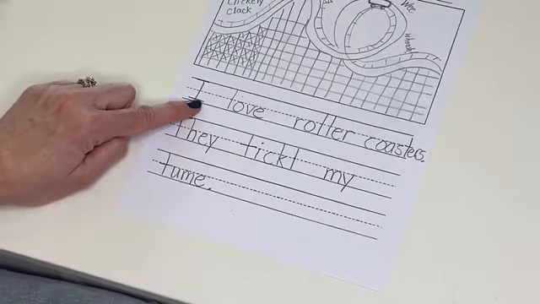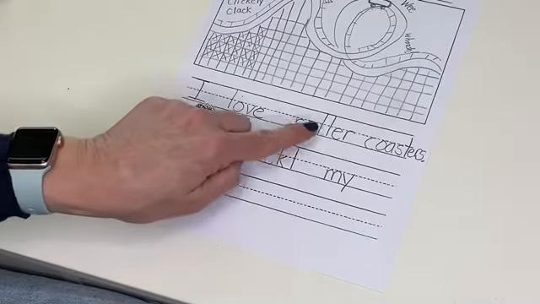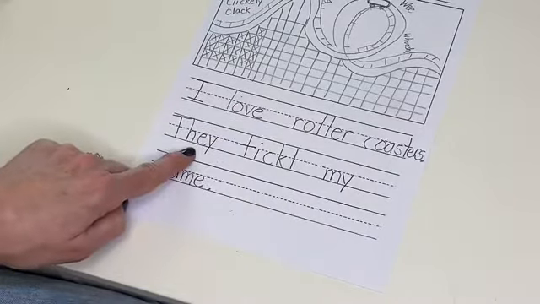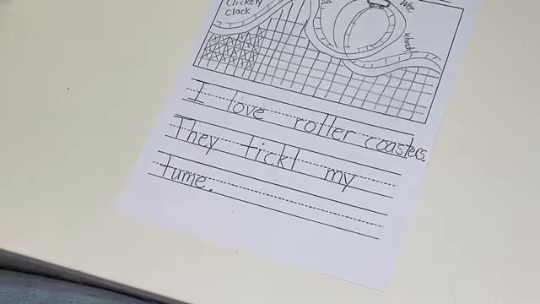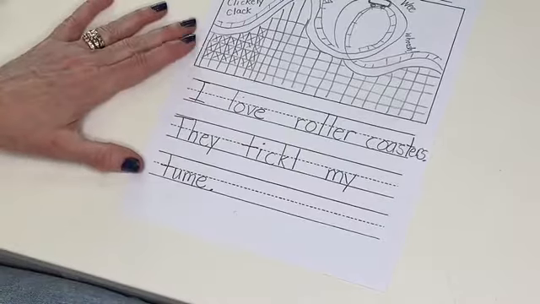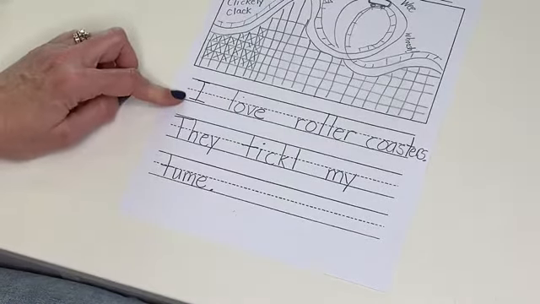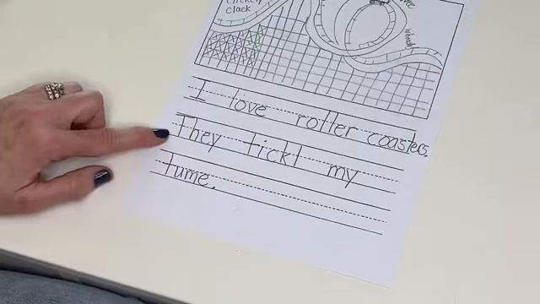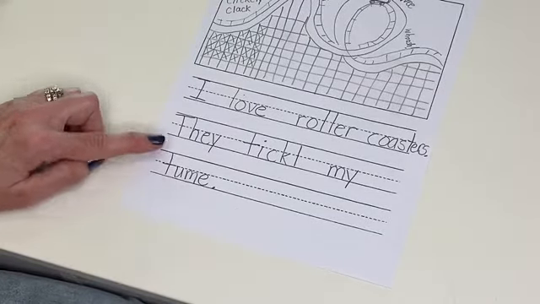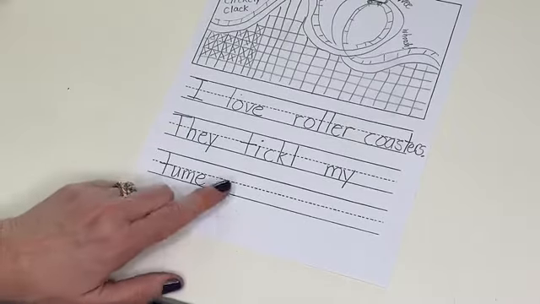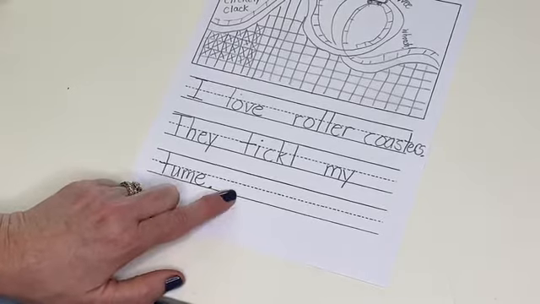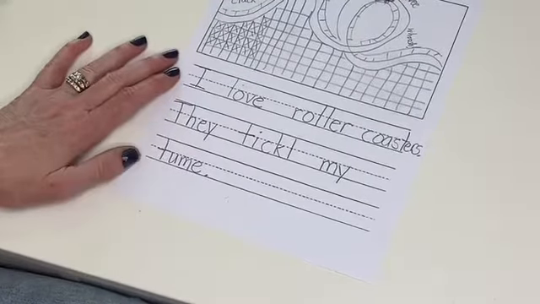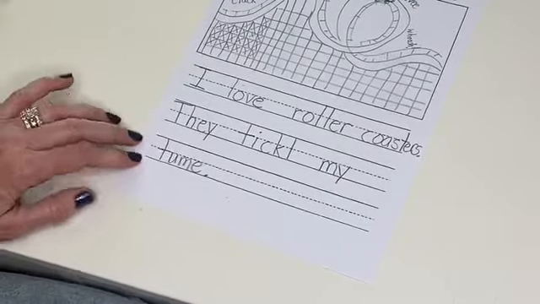So let's go back and read what I wrote so far. I love roller coasters. They tickle my tummy. I think I want to add one more sentence to kind of finish up my thoughts here. Well, I've told you that I love roller coasters. I've told you how they make me feel. Now I'm going to tell you what I might say if I were on a roller coaster. So I love roller coasters. They tickle my tummy.